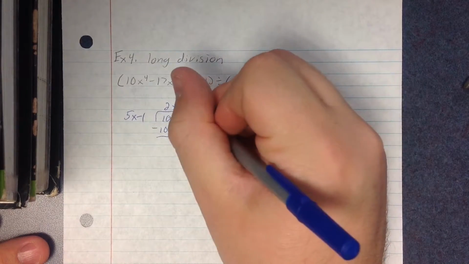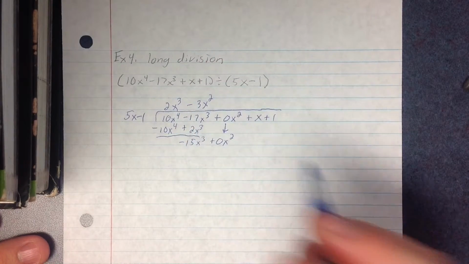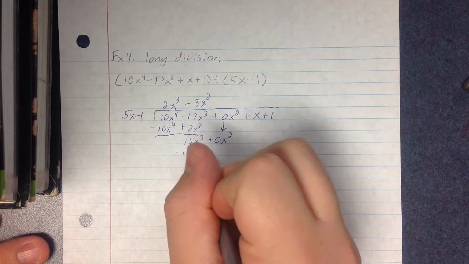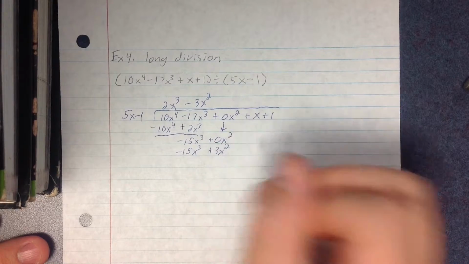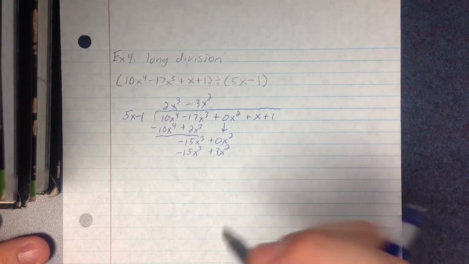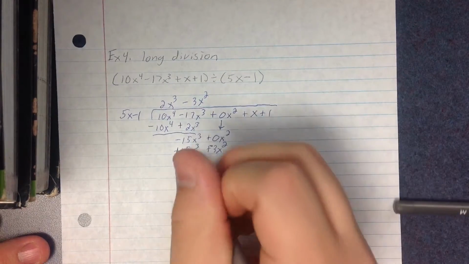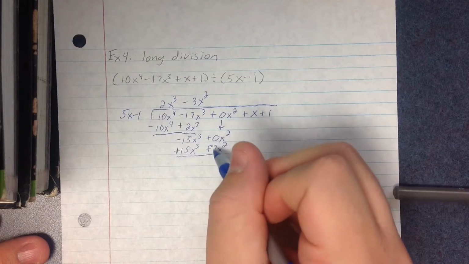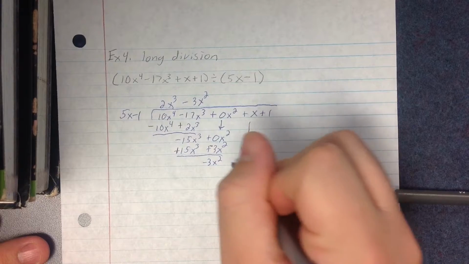5x goes into negative 15x to the third, negative 3x squared times. So if I distribute, I get negative 15x to the third plus 3x squared. Again, subtracting, so change the sign. 0 and negative 3 makes negative 3x squared. Bring down the positive x.